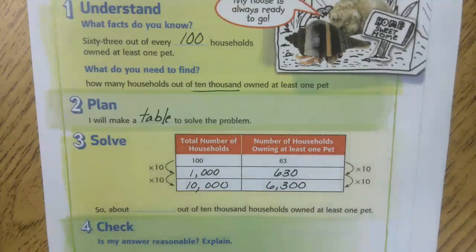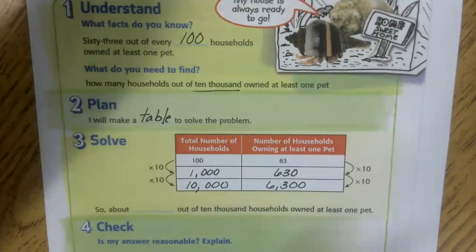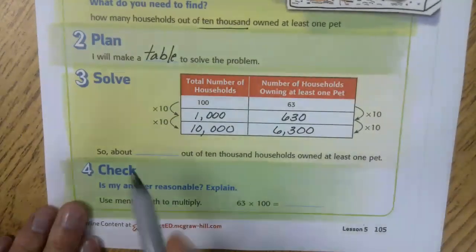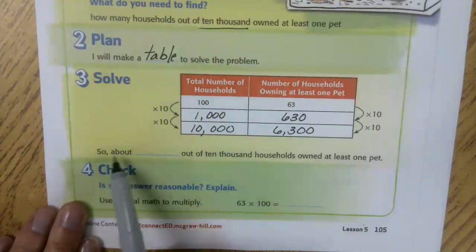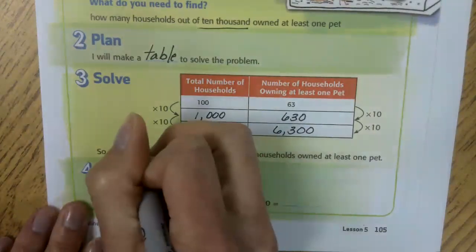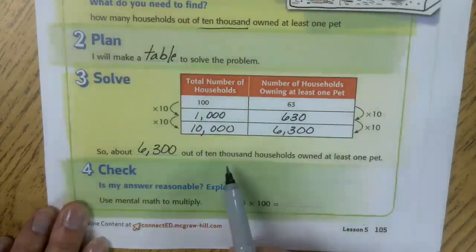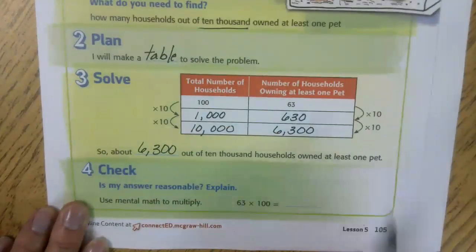That's called keeping it balanced. Keeping things equal. So to finish out step 3, solving, it says, so about 6,300 out of 10,000 households owned at least one pet.